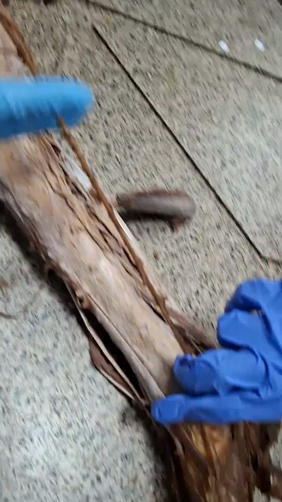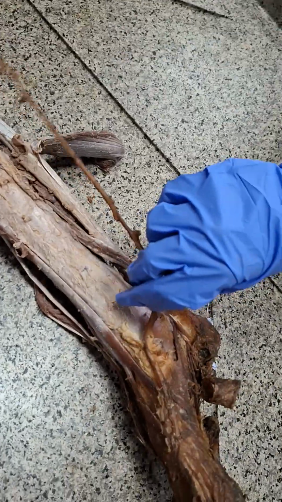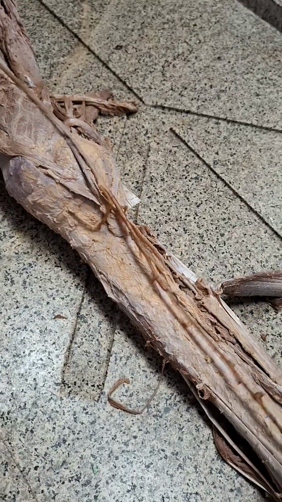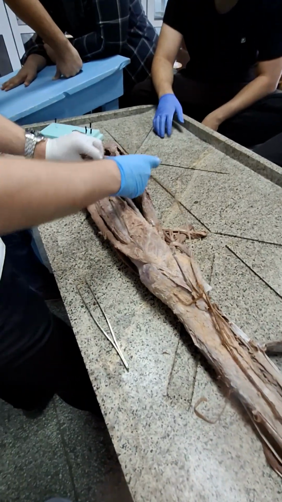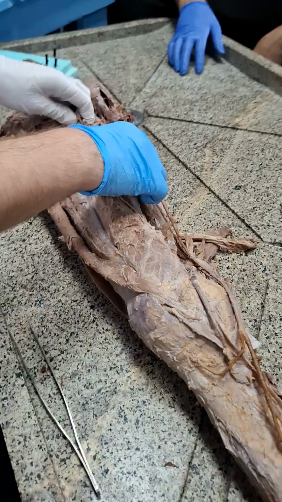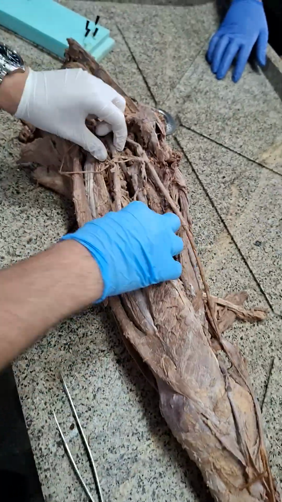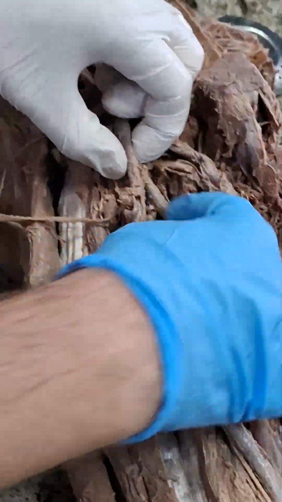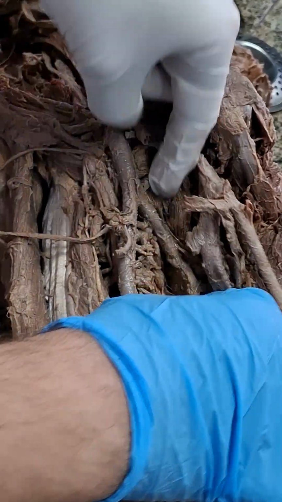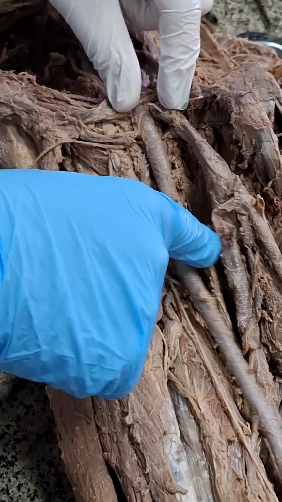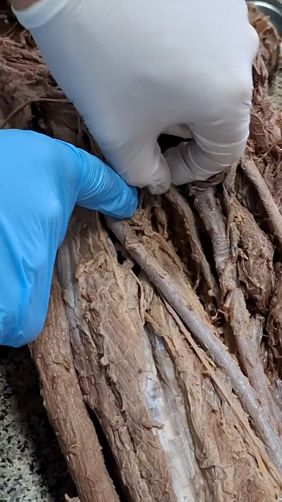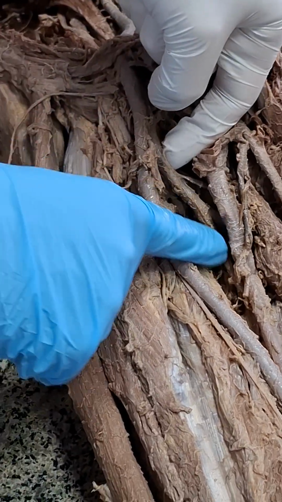So vena saphena magna inserts here into the femoral vein. Here we can see arteria femoralis, and deeply the biggest branch is called arteria profunda femoris.